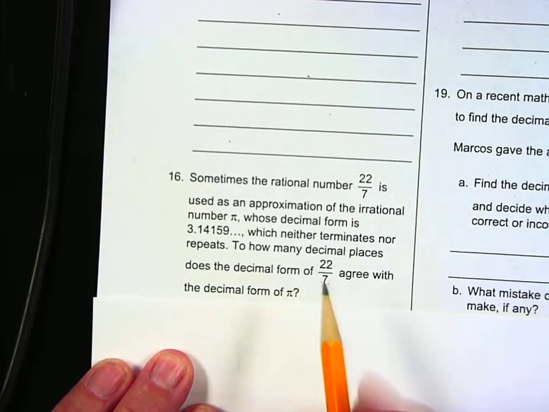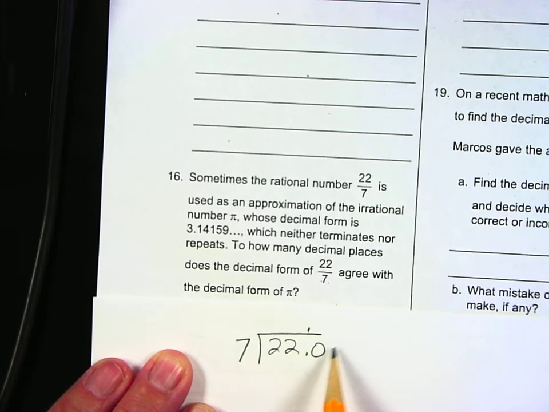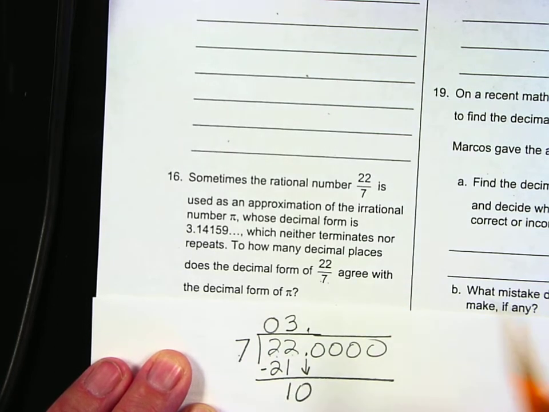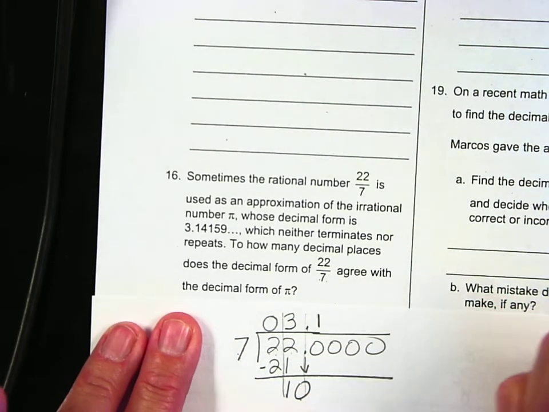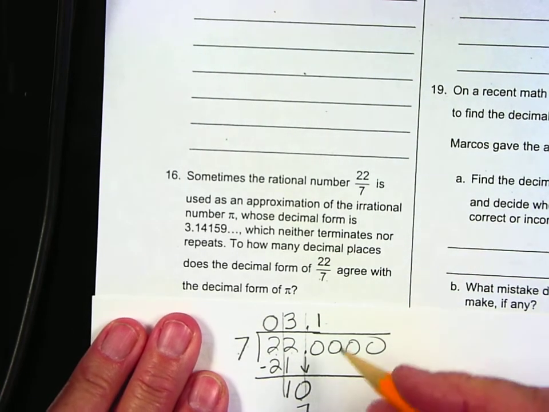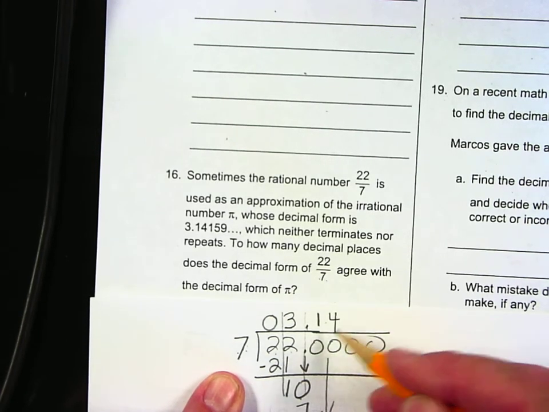So we're going to T-bow this. Decimal, decimal, 0, 0, 0, 0. How many 7s are in 2? None. How many 7s are in 22? 3. 3 times 7 is 21. Subtract, you get 1. Okay, how many 7s are in 10? 1. See how I have these lined up again. 1 times 7 is 7. Subtract, and you get 3. Bring down the next 0. How many 7s are in 30? That would be 4. 4 times 7 is 28.